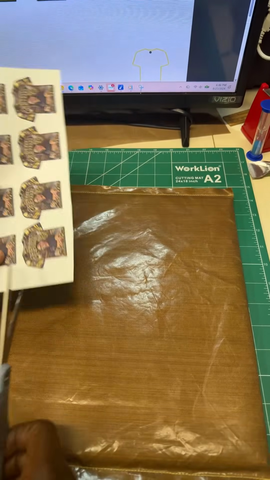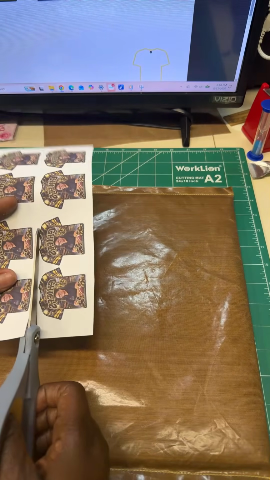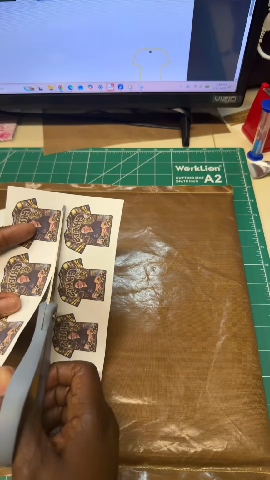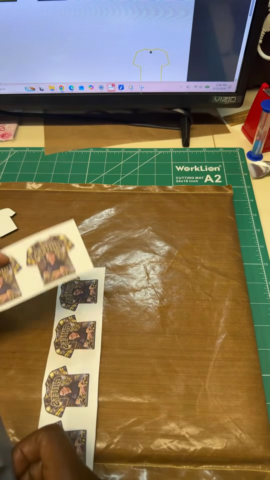Let's go ahead and cut this. I may have to move this. I think this tripod might be in my way a little bit. I might be shaking it.